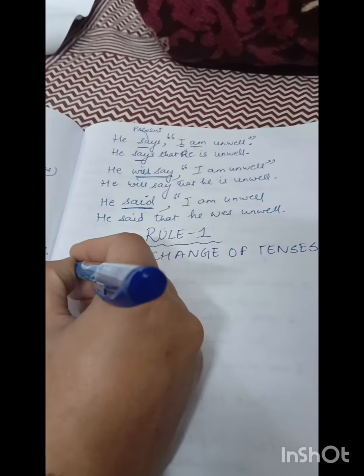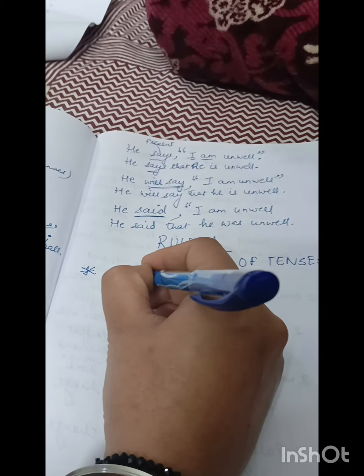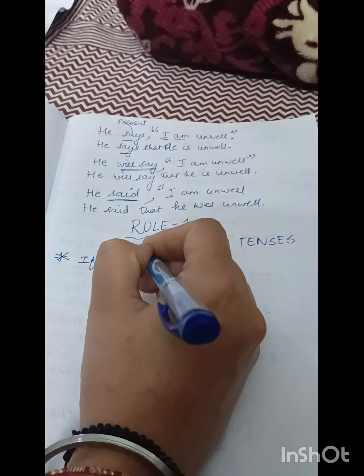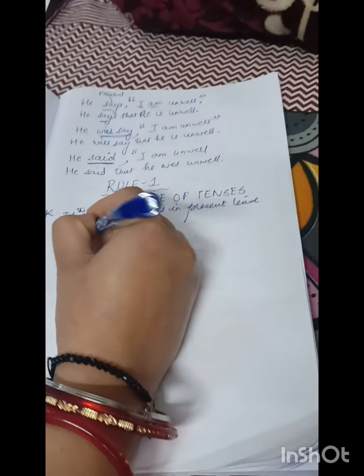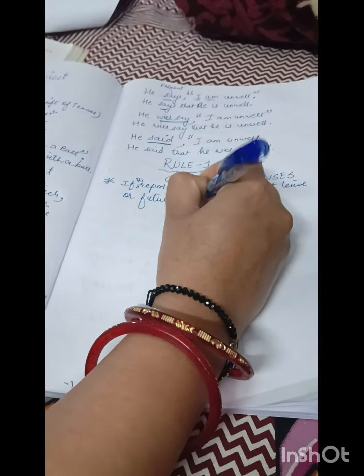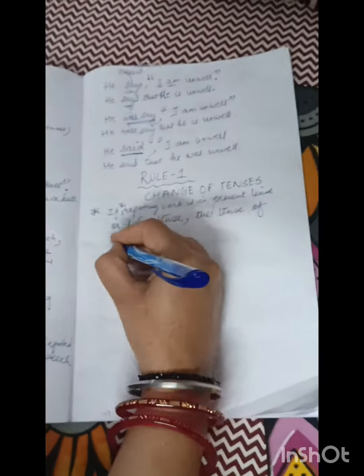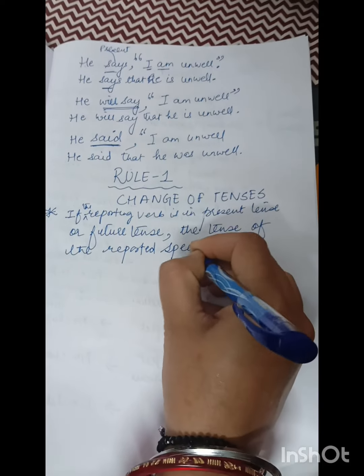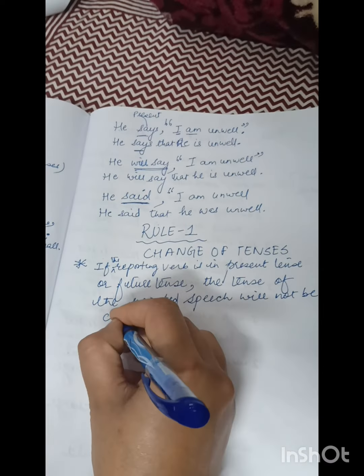And the first exception says, if the reporting verb is in present tense or future tense, the tense of the reported speech will not be changed.